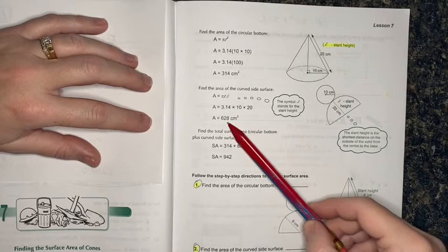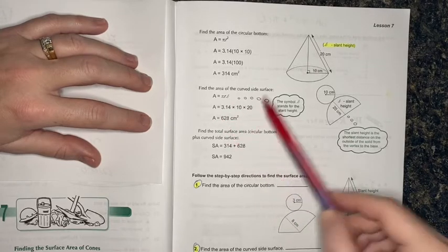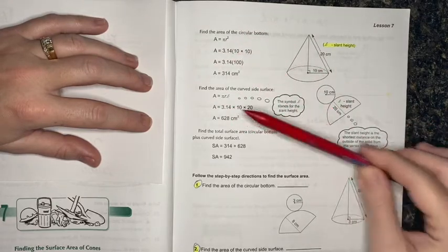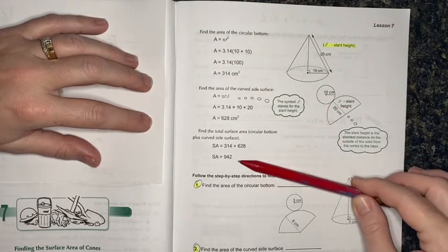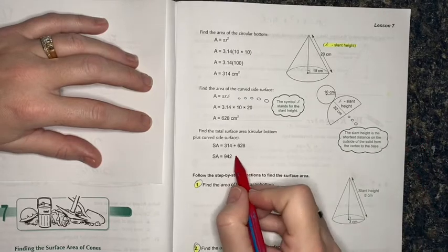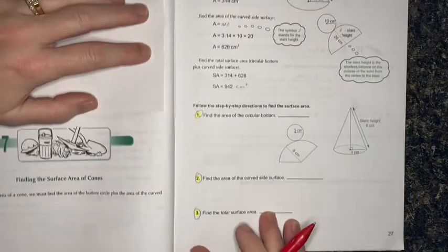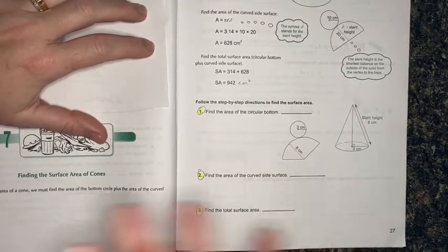Multiplying all that together, we get 628 centimeters squared. Then to find the full surface area, we've got the base, we've got the sides, we just add them together to get our final answer, which they forgot to label with our centimeters squared. Okay, so let's look at the problem on this page, and then we'll do the next.